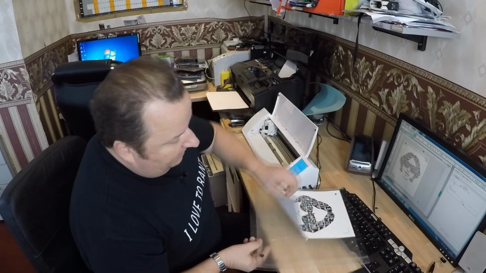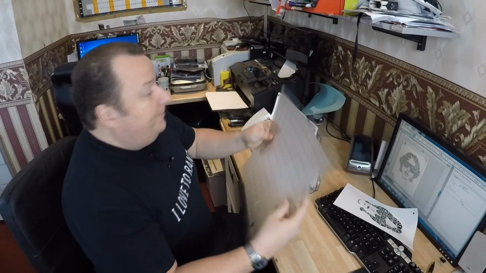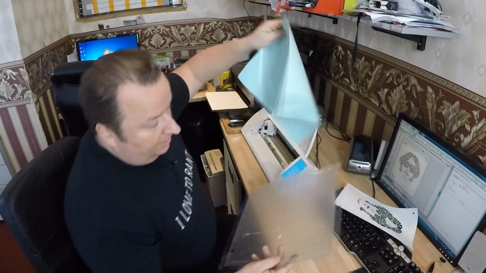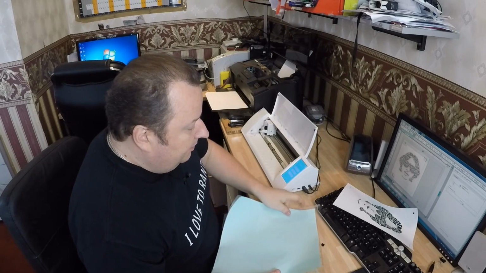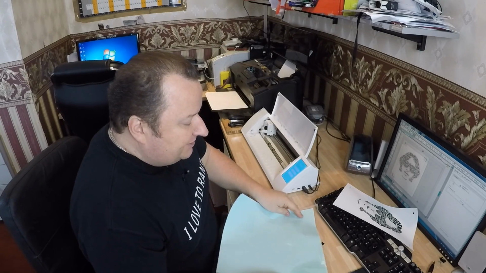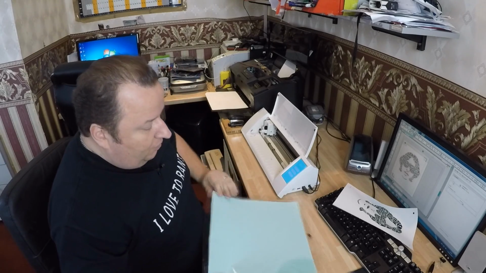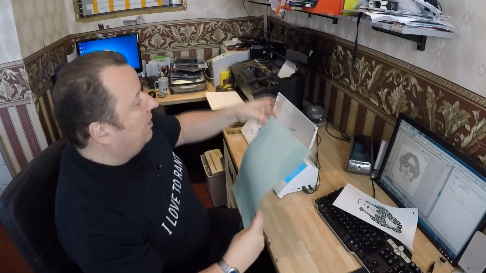So I'm just going to remove that. Always remember to put your backing protector back on here, because you'll get all fluff and everything stick to this, believe me, if you don't do that. And if you ever lose stickiness of this, you can actually wipe this off with a cleaning spirit or whatever and start again.